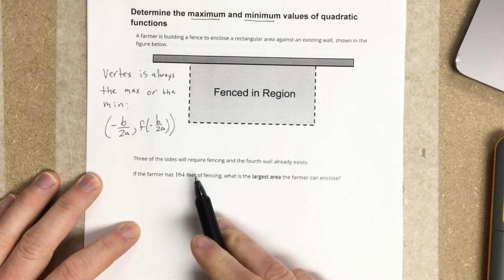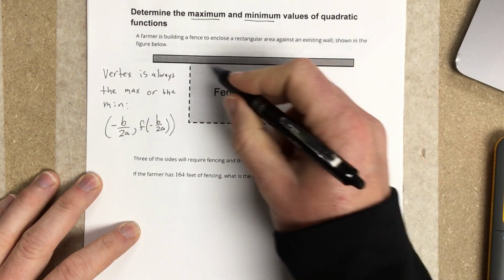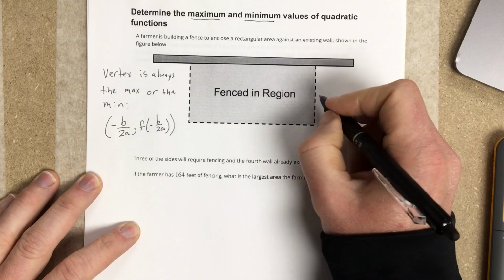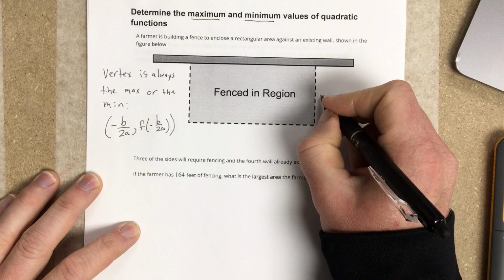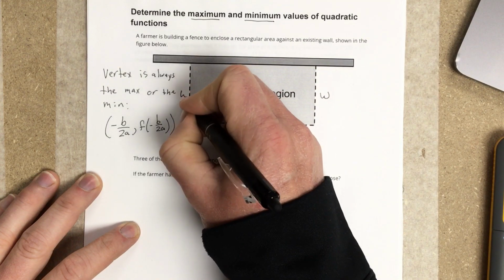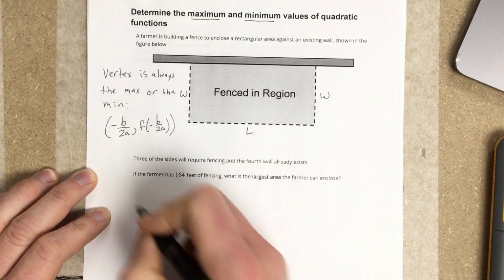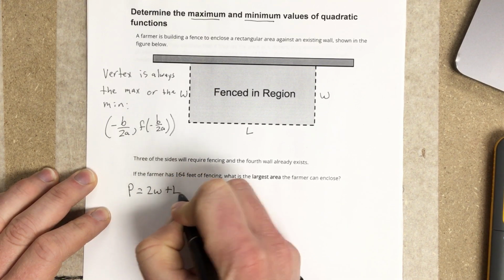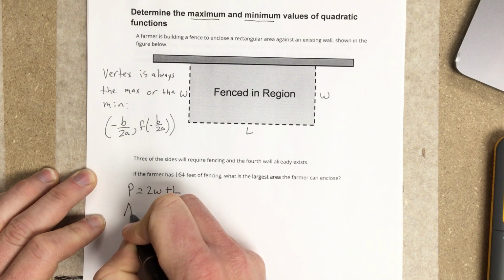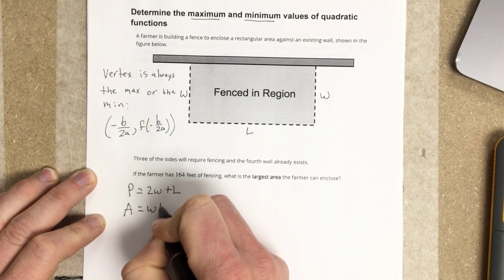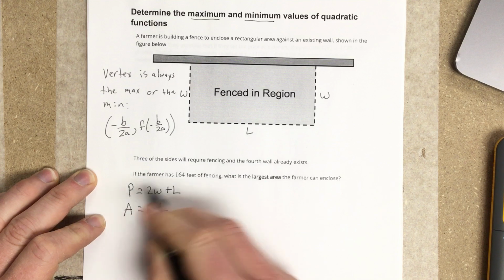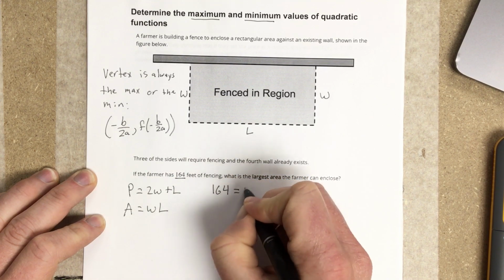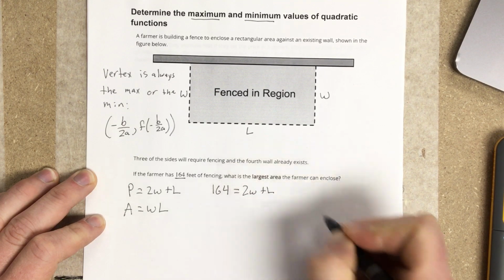So to start this, though, we need to write out what this region is. So we have this wall, it's already being used, that's not part of the perimeter. Let's call this W the width, and this the length. So my perimeter is going to equal 2W plus L. And my area would be the width times the length. Now they already give us the perimeter is 164. So I can write that 164 is equal to 2W plus L.